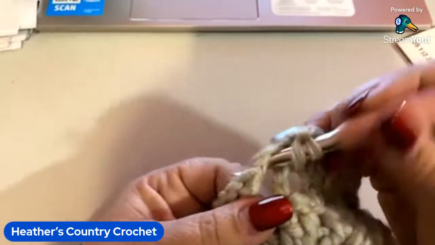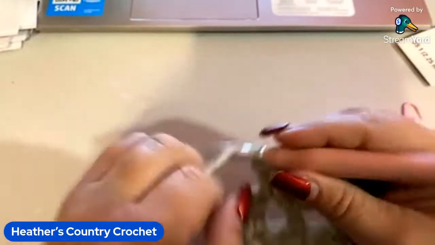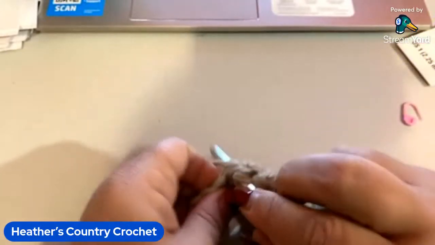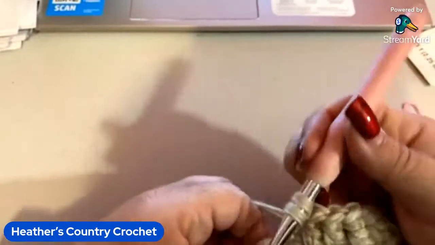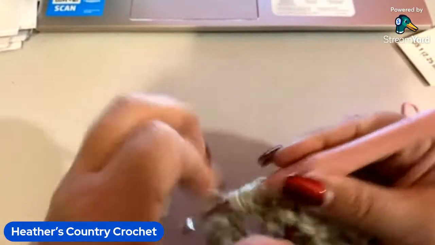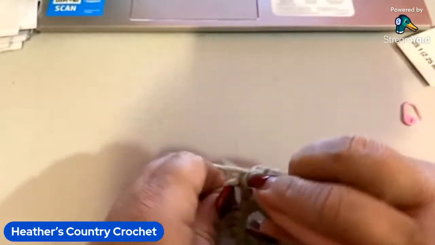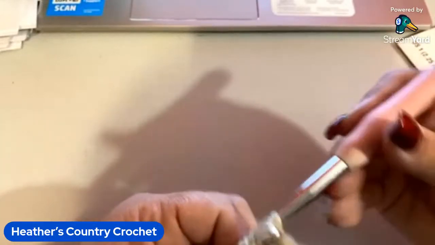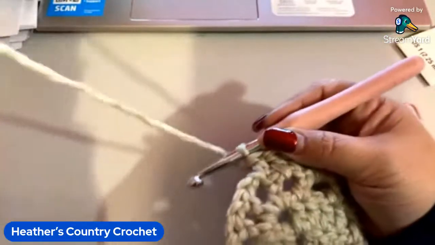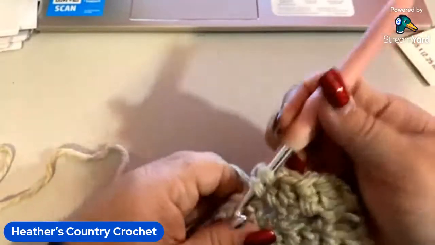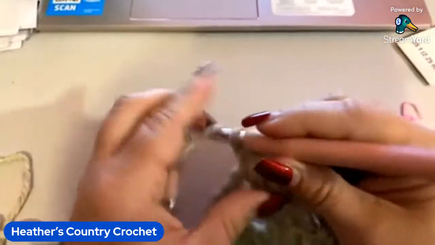Double crochet in the chain space. And double crochet into the stitch. Double crochet into the chain space. Double crochet into the stitch. Okay, now we're back at a corner. So same corner, double crochet, chain 2, double crochet.